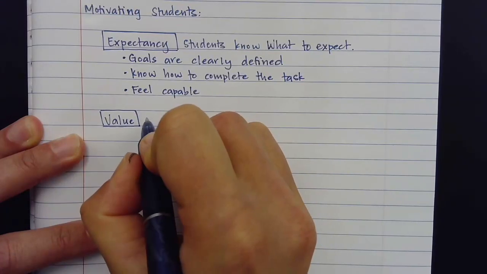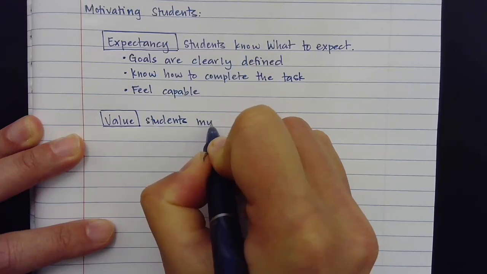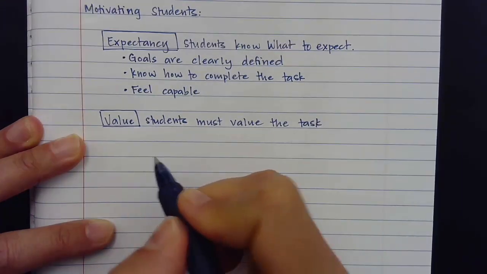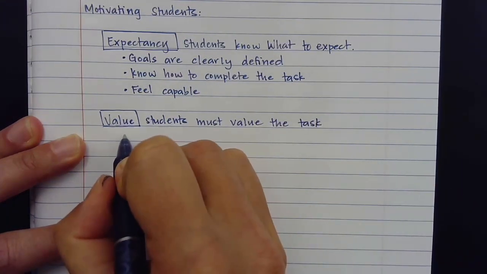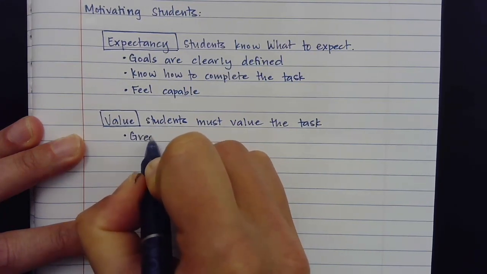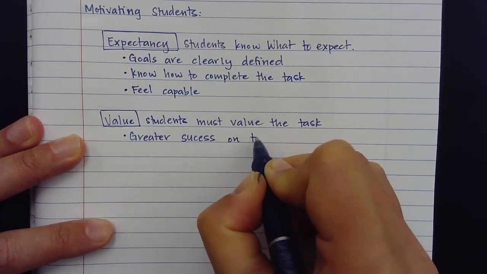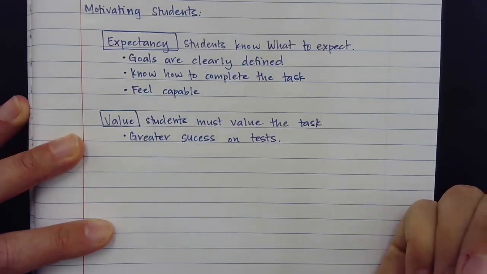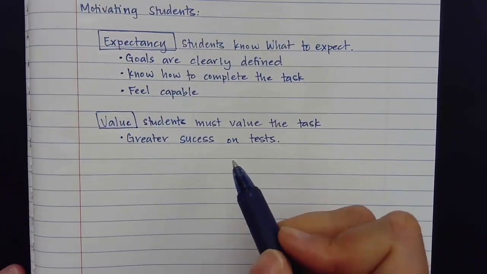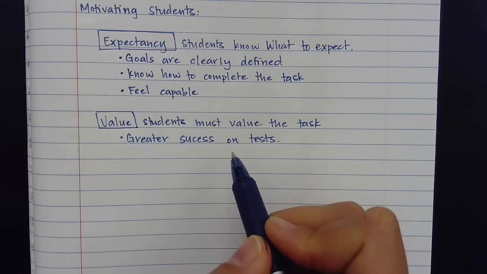And it's really important that students must value the task. In my class, having video notes is really going to make it so that they have a greater success on tests, and that is of high value to them. And in my class, I use open note tests. And so students know that if they have a really complete and organized set of notes, that they're going to be able to use those notes on their tests, and that's going to help them to score better.